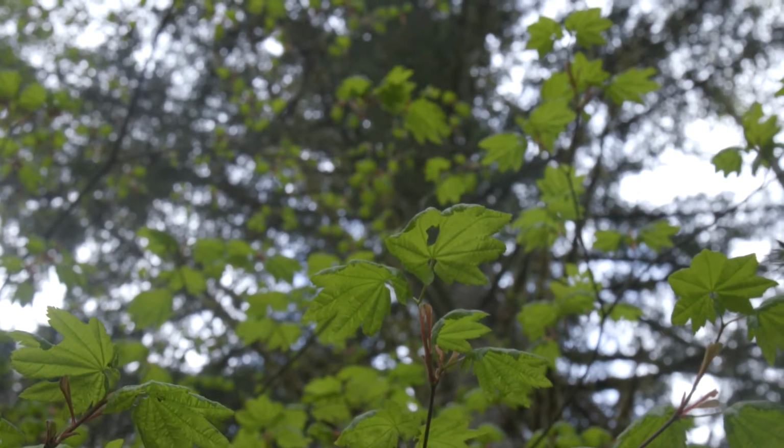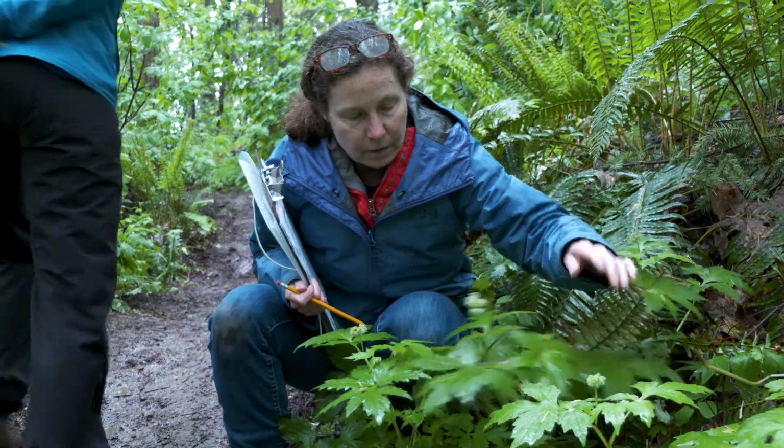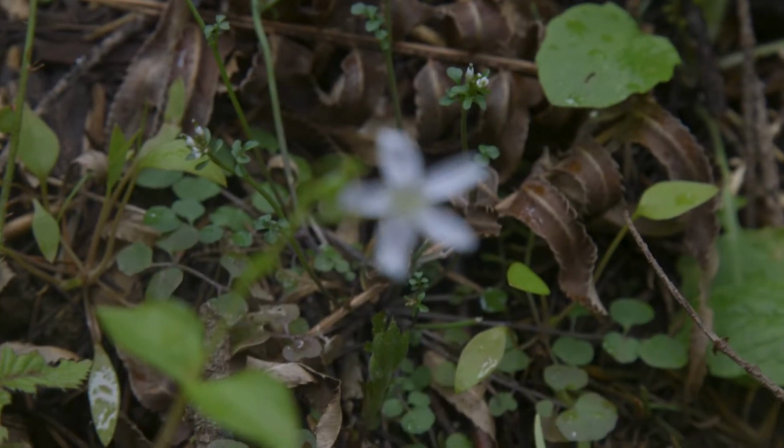When I was a kid, my dad would always take me hiking and camping, and so I feel like I've been looking at native plants since I was, yay tall. And that kind of fostered my love of plants in general. The nice thing about plants is that there's always more to learn.